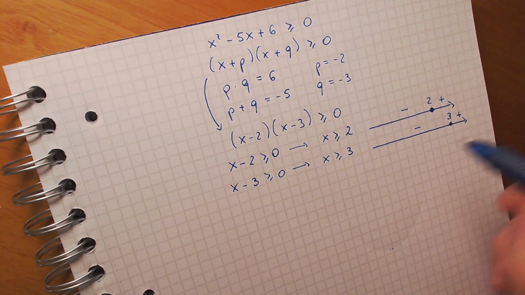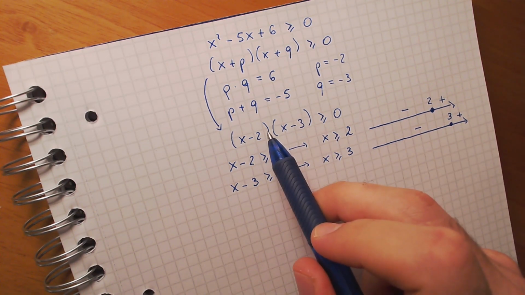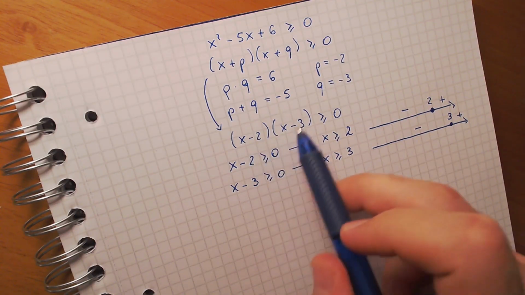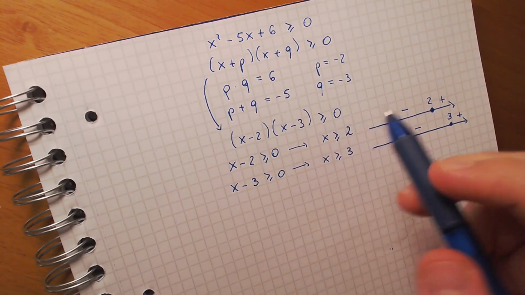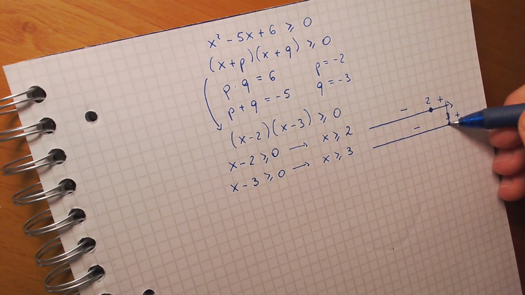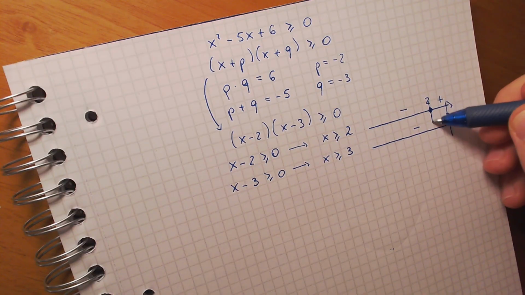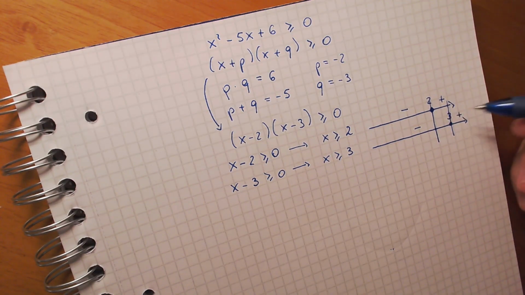However, we want to get to know the sign of the product of these two terms, and because of this, we have to consider the three regions here that we can build from these two lines.